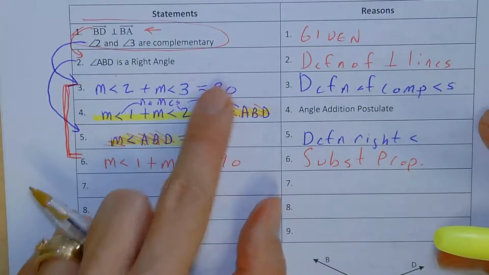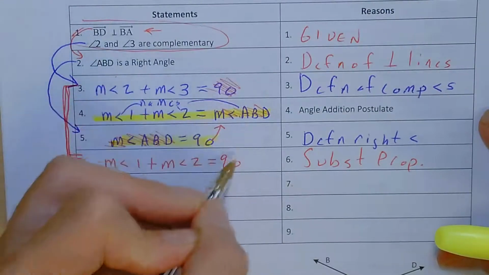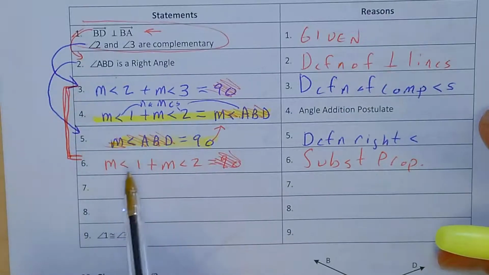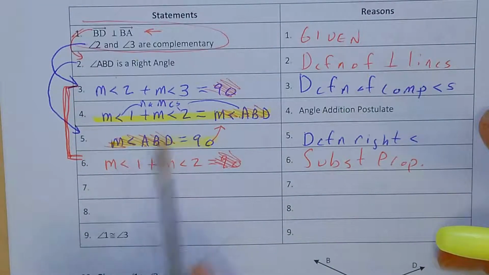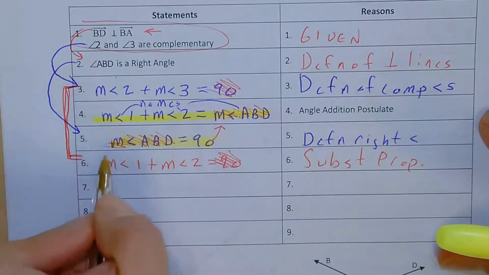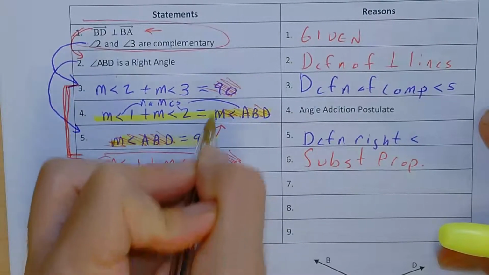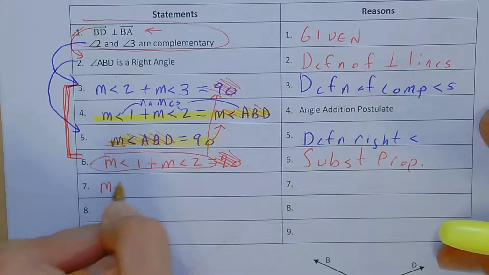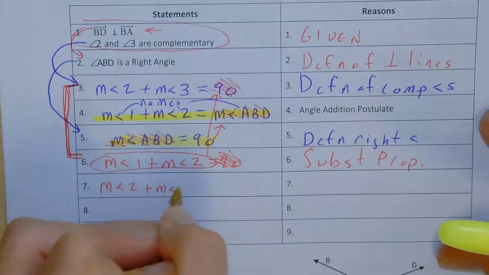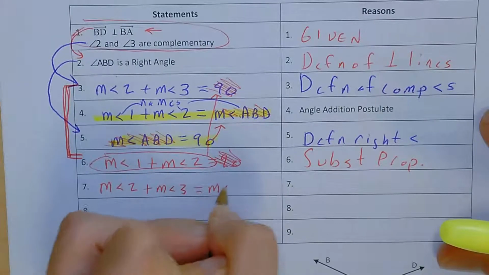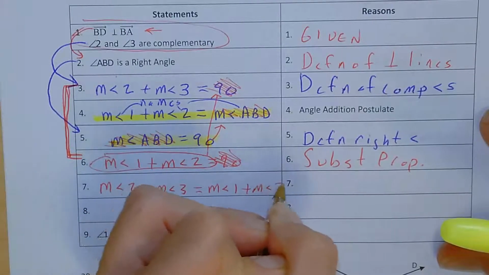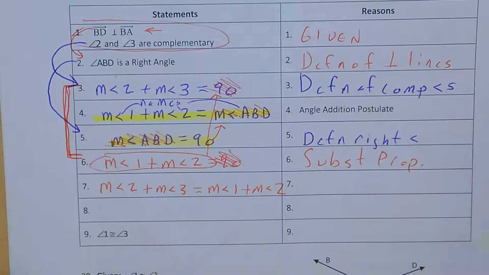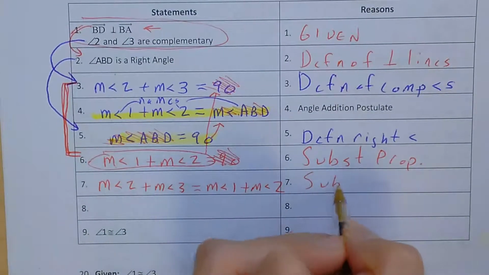Let's take the 90s out, scratch them out, and let's take all of this and put it in place of that 90. So I'm going to get a very long equation. I'm going to get the measure of angle 2 plus the measure of angle 3 equals the measure of angle 1 plus the measure of angle 2. That is called substitution property again.